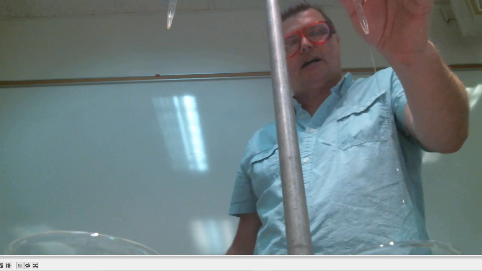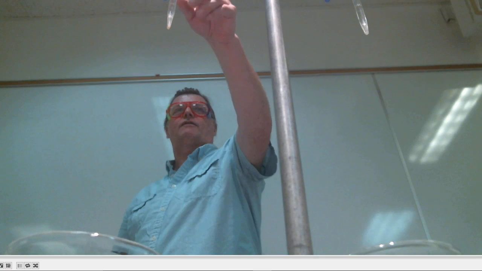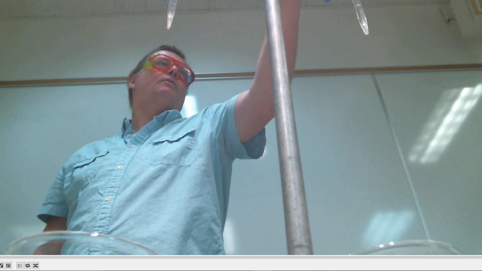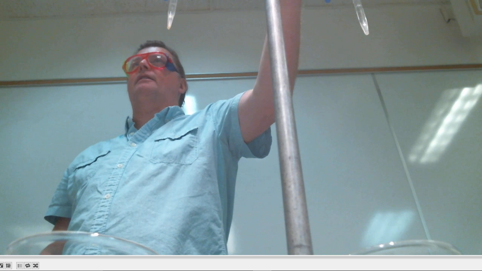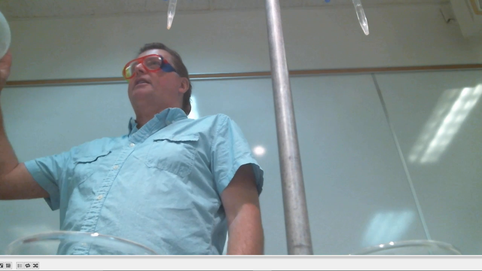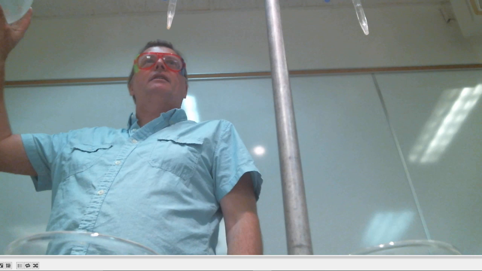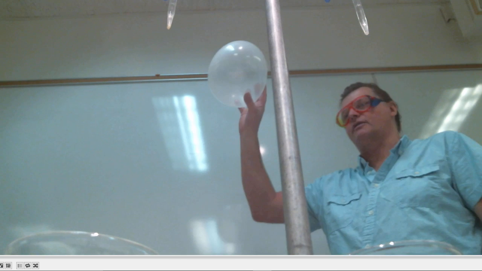Now watch what happens when I bring the balloon up to this liquid. Do you notice what's happening? It's being attracted. So now the question is, which one of these is water? First one here, or the second one? Second one, right. That's because when I build up an electrostatic charge, water is comprised of polar molecules, and those polar molecules are going to have an attraction to an electrostatic field.